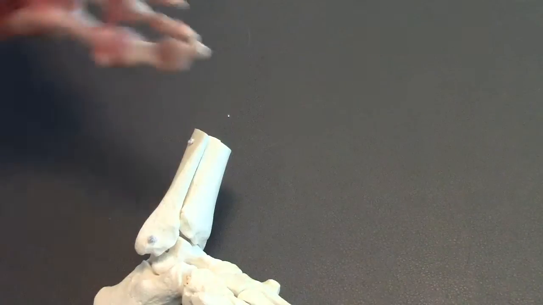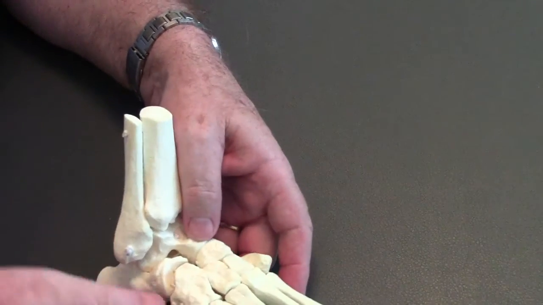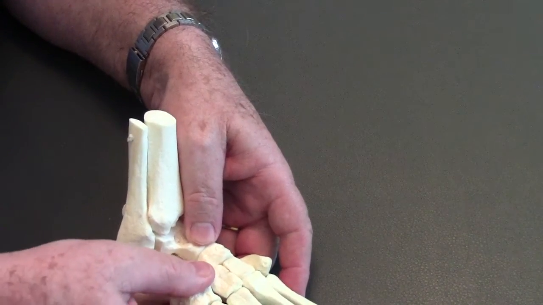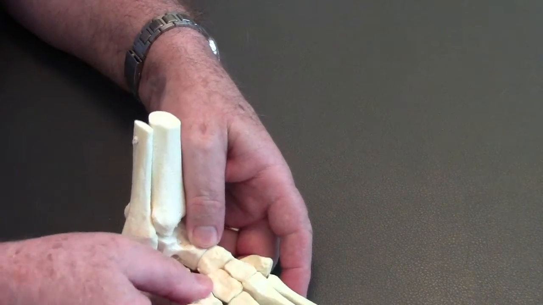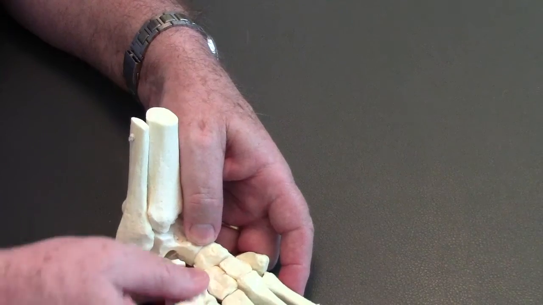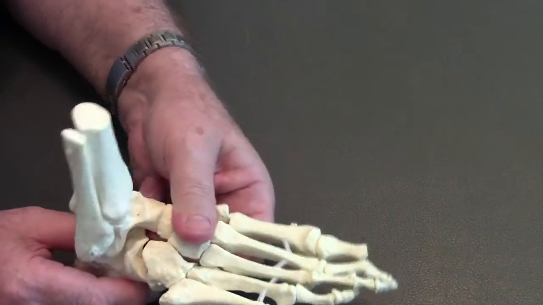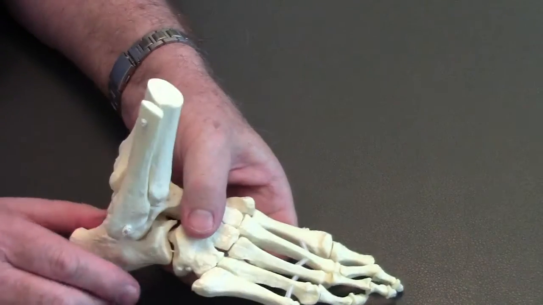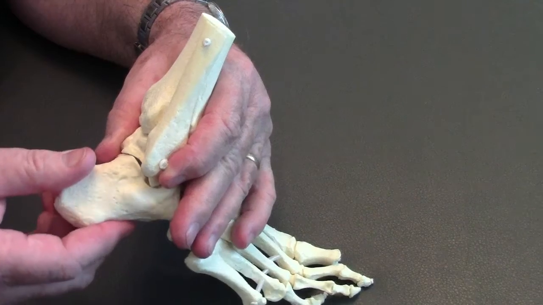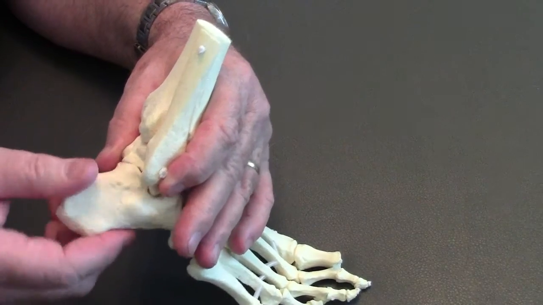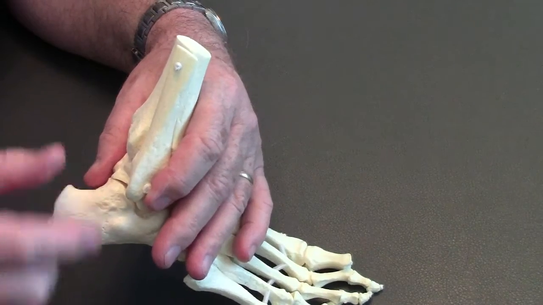But I hope I've been clear in my presentation in making a case for when we want to mobilize the cuboid medially and inferiorly, which I call a cuboid plunge, and always mobilizing the rest of the midfoot with that maneuver, and always restoring distraction and abduction, external rotation, and restoring eversion to the calcaneus.